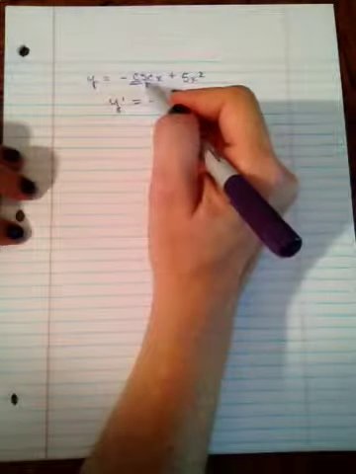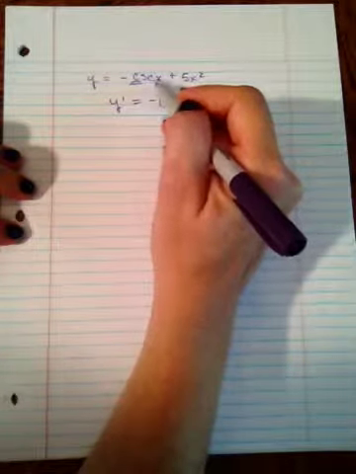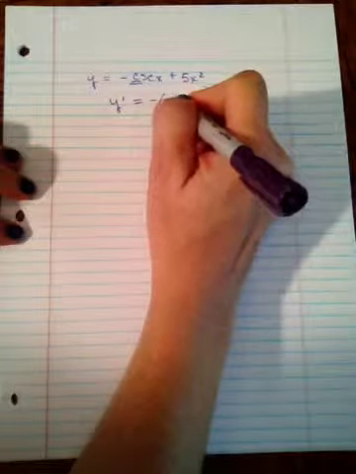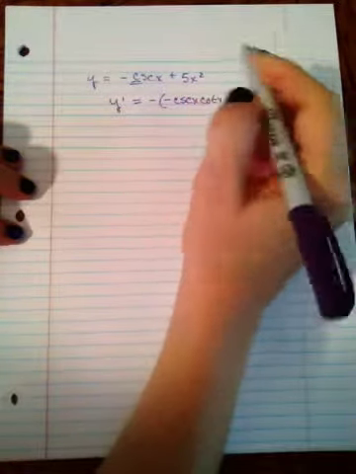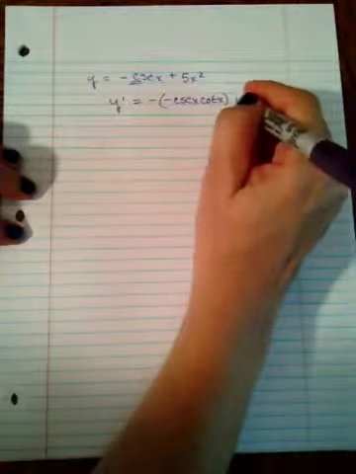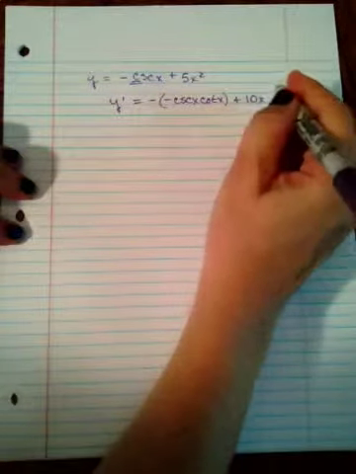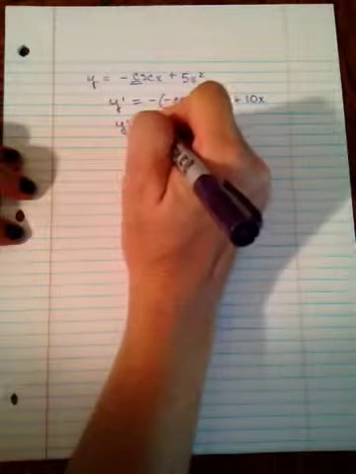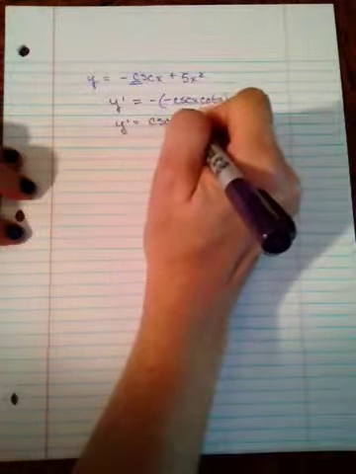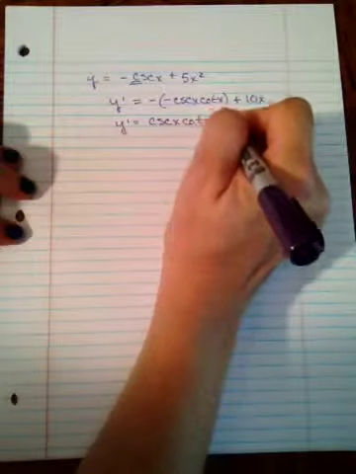I know the derivative of secant x is secant x tangent x, so cosecant x will be cosecant x cotangent x. And then the derivative of 5x squared is 10x to the first. So y prime equals a positive cosecant x cotangent x plus 10x.